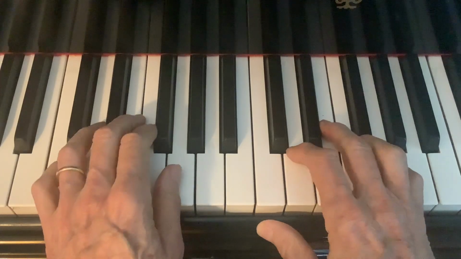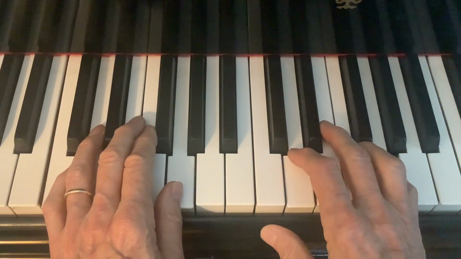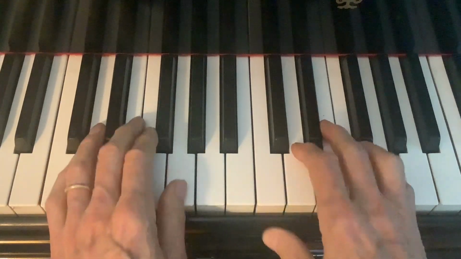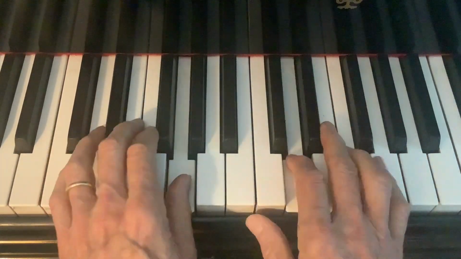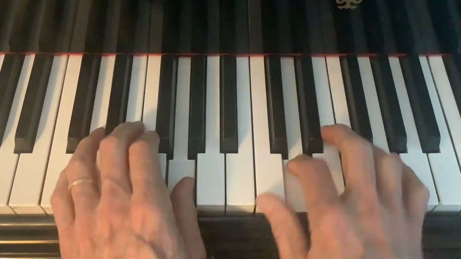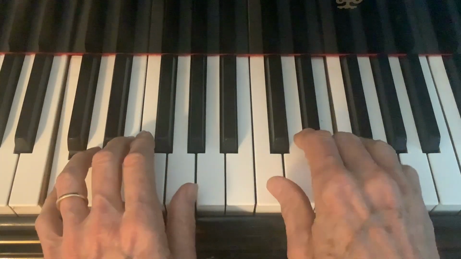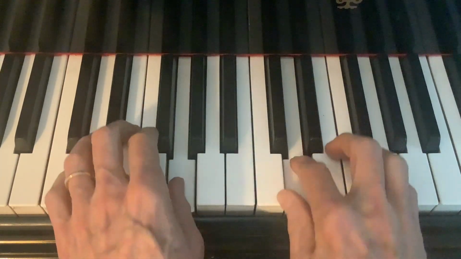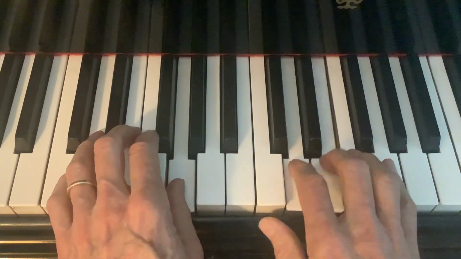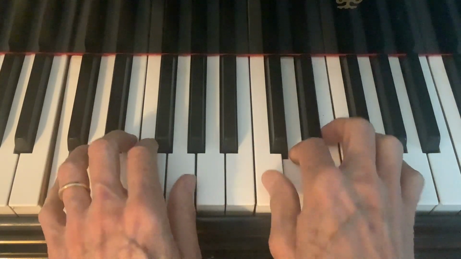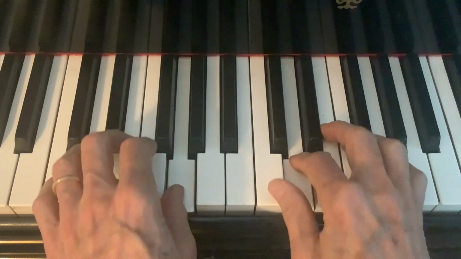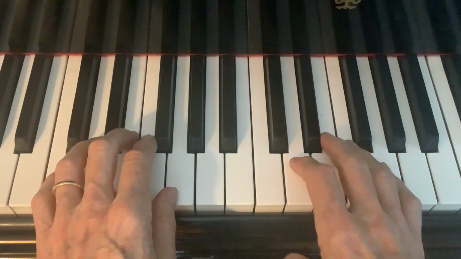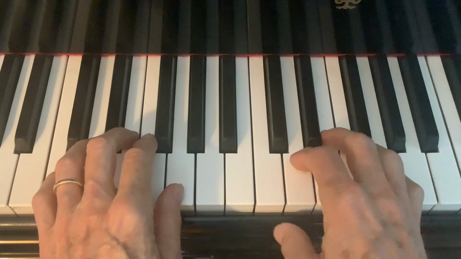All right, let's do the whole B section now. Ready? I'm going to start loud at level 5 and then come down to level 1. 1, 2, 3. Now we come to the final A section, which is at mezzo piano, level 2.